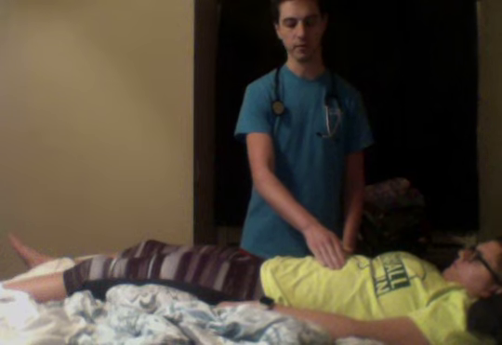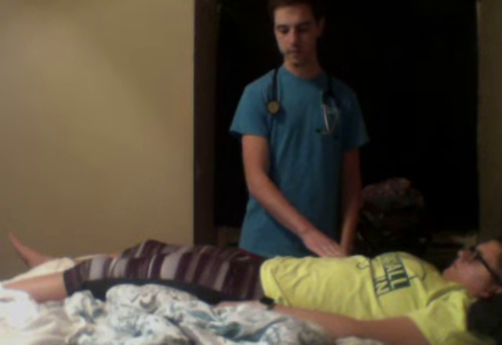checking for any masses and tenderness. And once I get down to the area, I'll go back and do a deeper palpation. I'll push a little deeper to feel the major organs, in the left upper quadrant feeling for the spleen for any enlargement, and in the right upper quadrant for any liver enlargement.